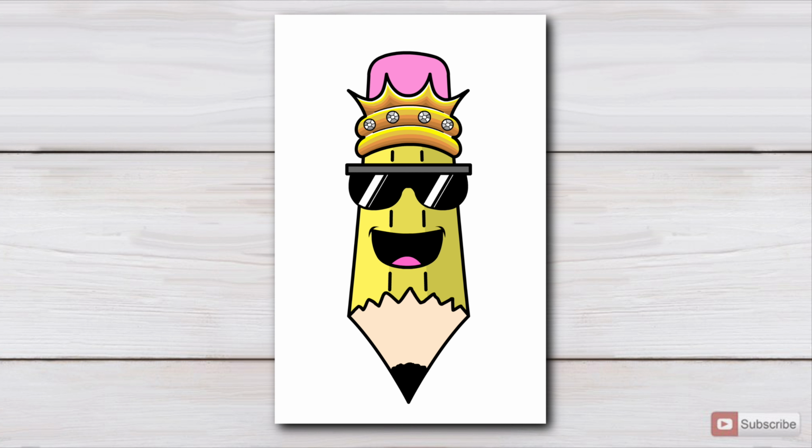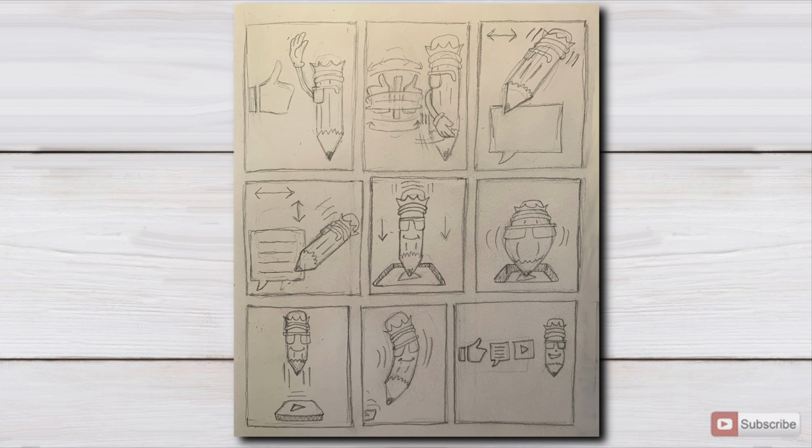First and foremost, with any animation, before you even start, you want to make sure you storyboard it. And even if you don't have much drawing skills, your storyboard does not need any kind of major details in it. It's just a quick concept. And if you look here at the storyboard I did, it's just 9 panels. And the animation I'm doing is just to get you guys to like, comment, or subscribe. So it's pretty short, but I still storyboard it and I put the main parts in there.